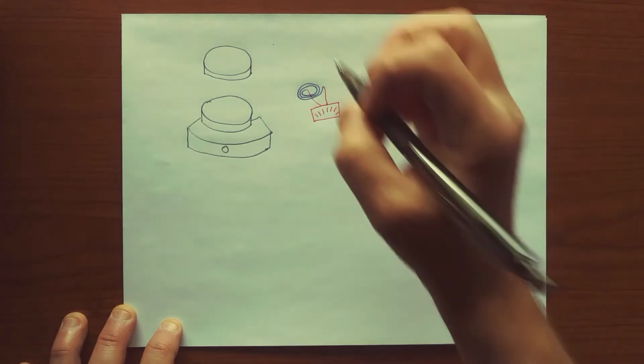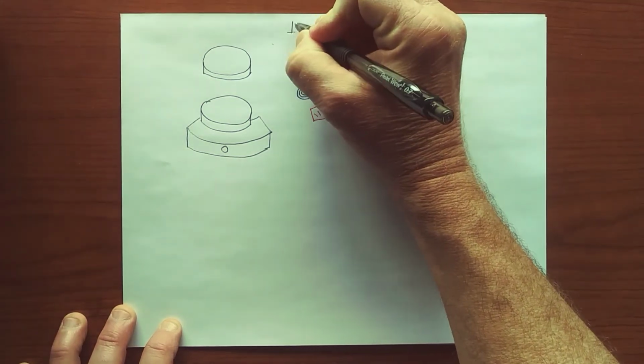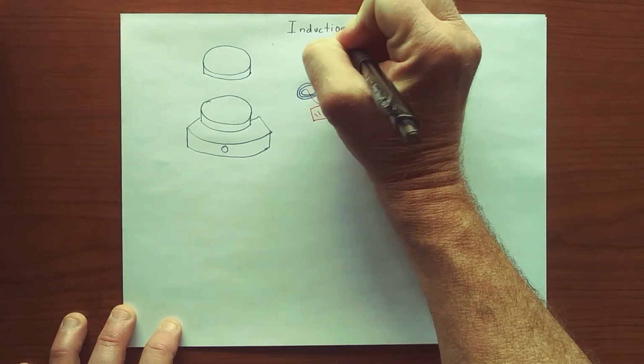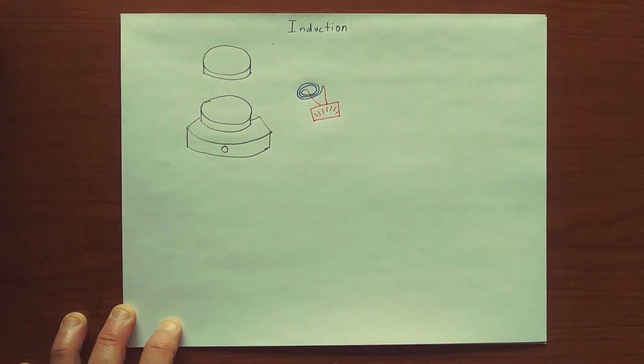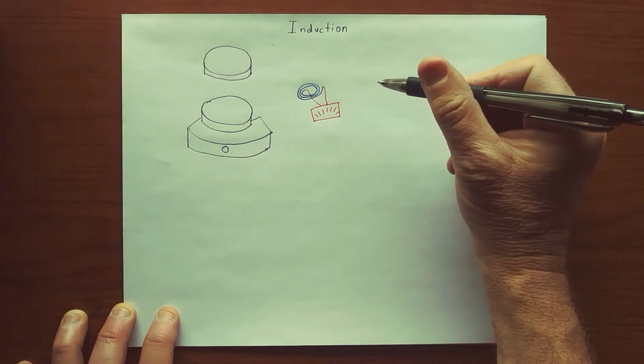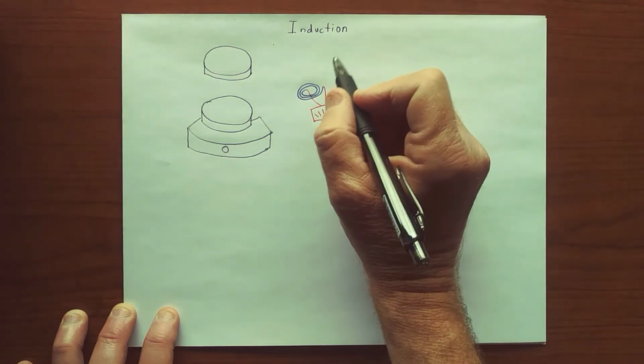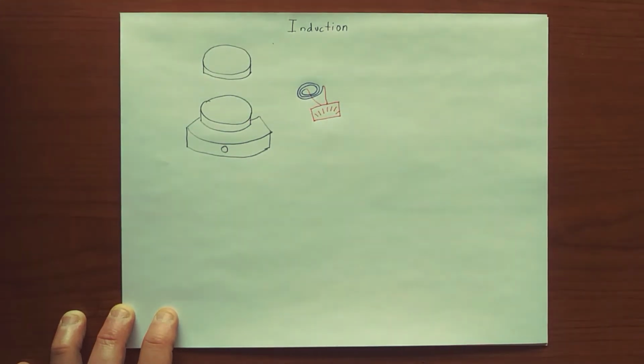Okay, so today we are going to introduce the concept of induction, and we're going to do so by imagining some experiments, and this device will allow us to arrive at the physical principle, the mathematical expression of which we want to derive.